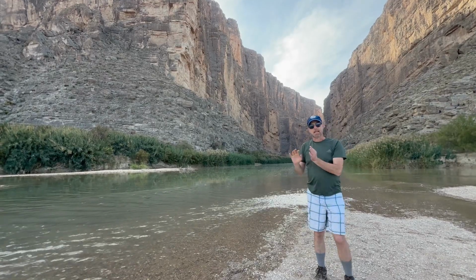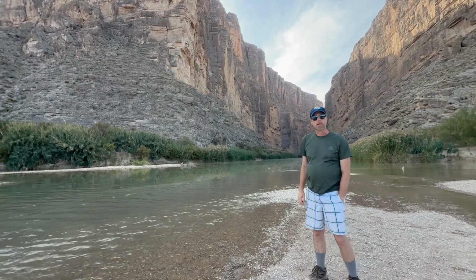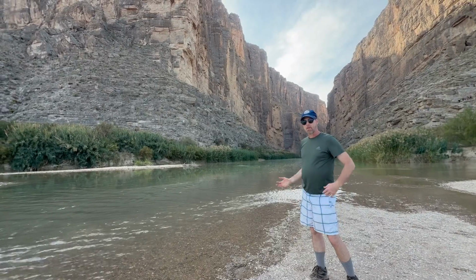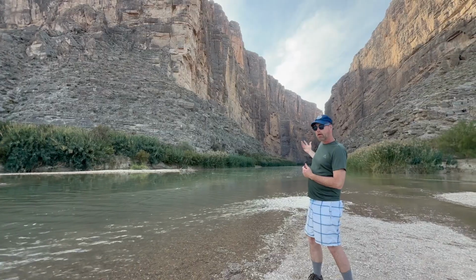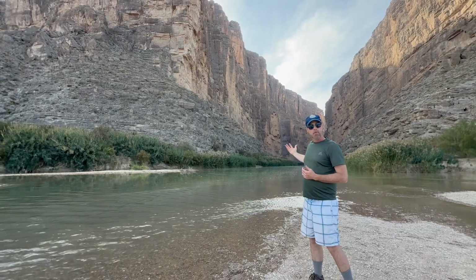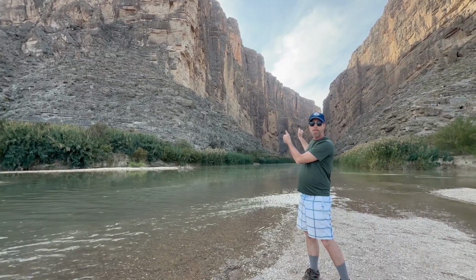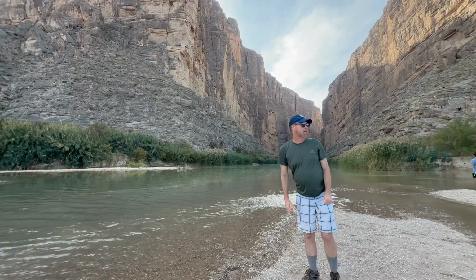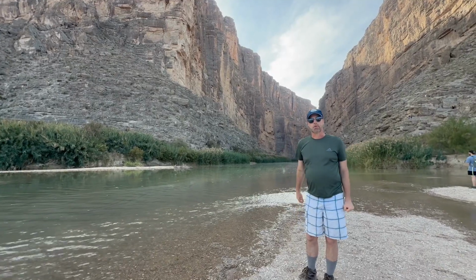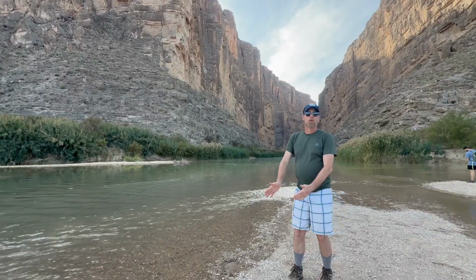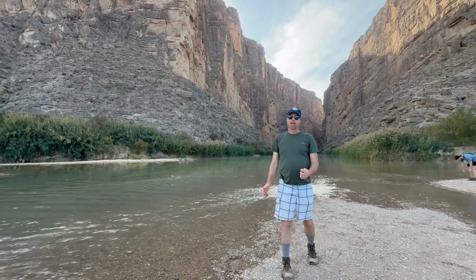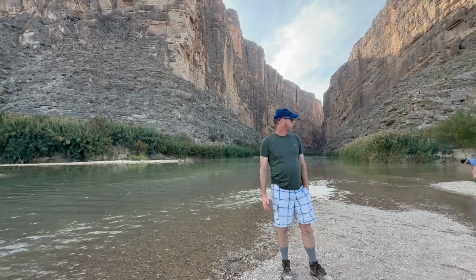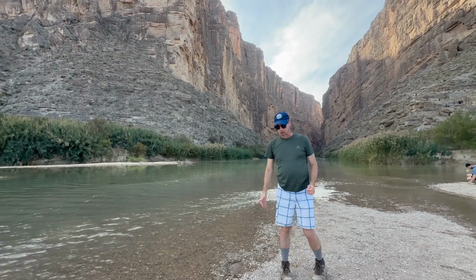This is Santa Elena Canyon in Big Bend National Park. It's on the west side of the national park, and it's the gateway from where the Rio Grande River emerges from this 1,500 foot deep canyon out into Big Bend and then goes around the Chisos and the Sierra del Carmen and into the Boquillas Canyon on the east side of the national park.